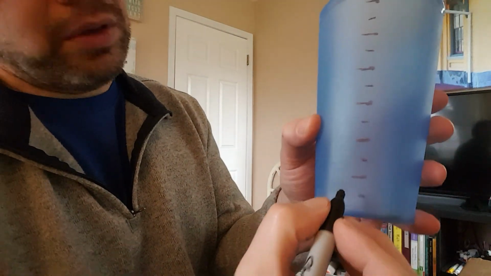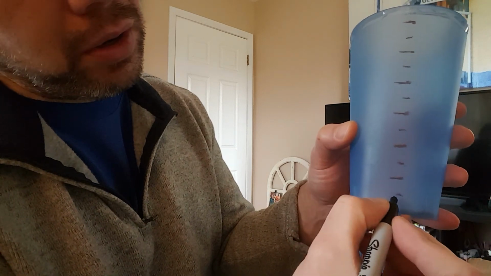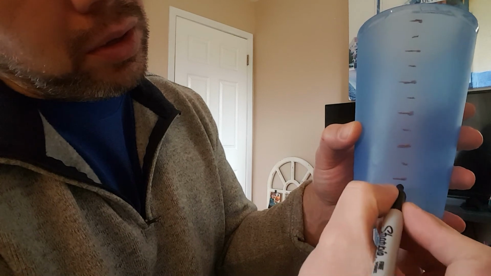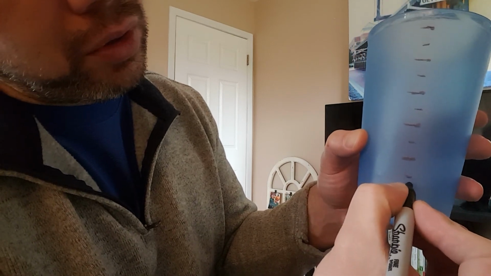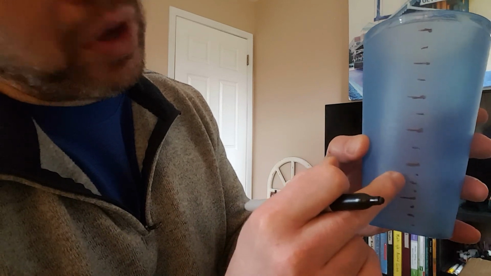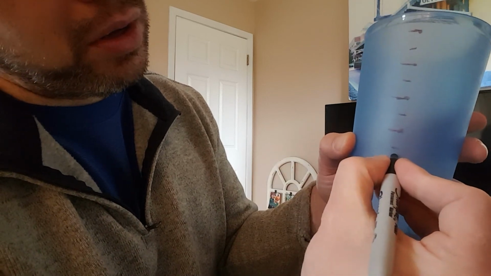There we go. And the 1/4 inch marks would be right in between this. So about halfway in between the bottom and the 1/2 inch mark, we'll make a tiny little 1/4 inch mark. You see I'm making these even the shortest. Another 1/4 inch. Another 1/4 inch. Okay, so halfway between there and there is going to be your 1/4 inch mark.